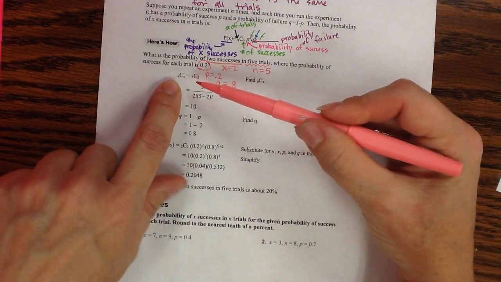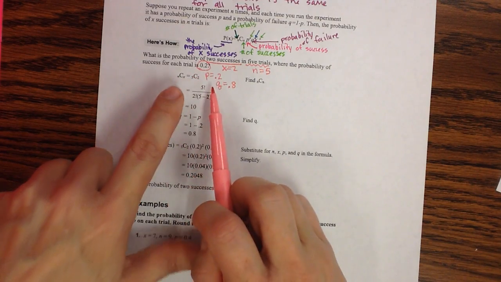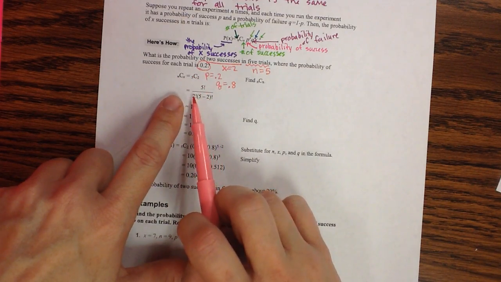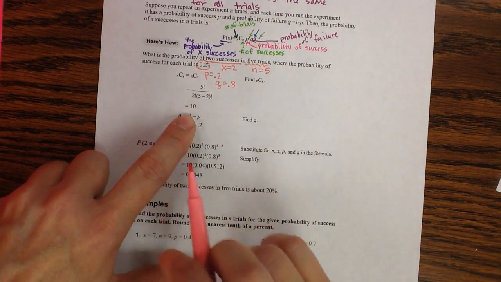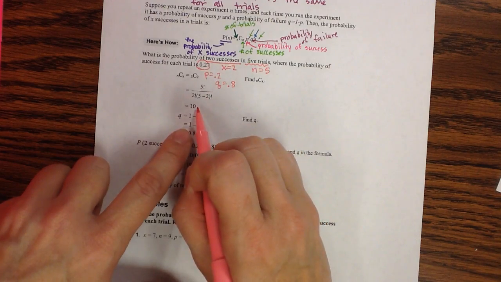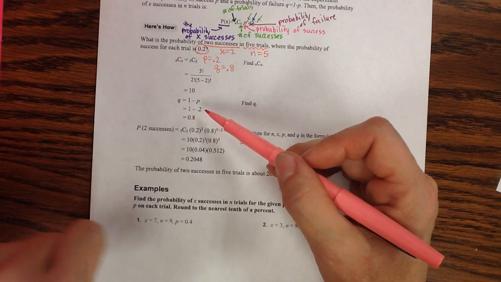So they're going to take you through this, and they're going to do nCx, so 5C2, which was 5 factorial over 2 factorial times 5 minus 2 factorial, which is 3 factorial. When you work that out, you get 10. Finding q, we already did, that's 0.8.